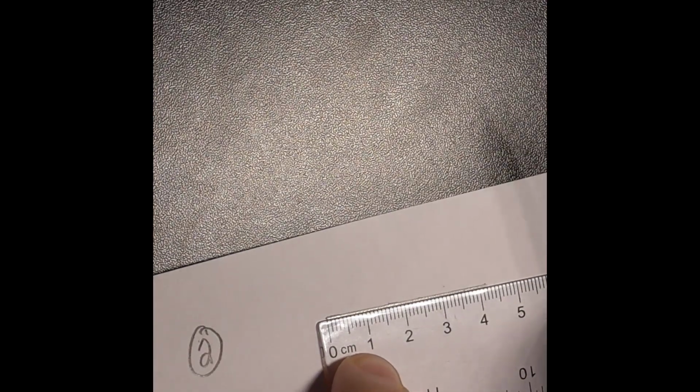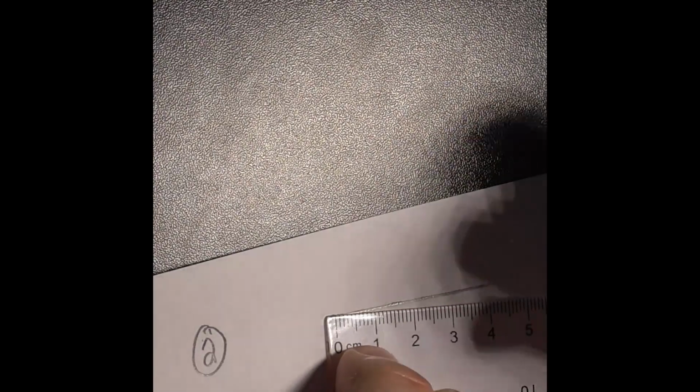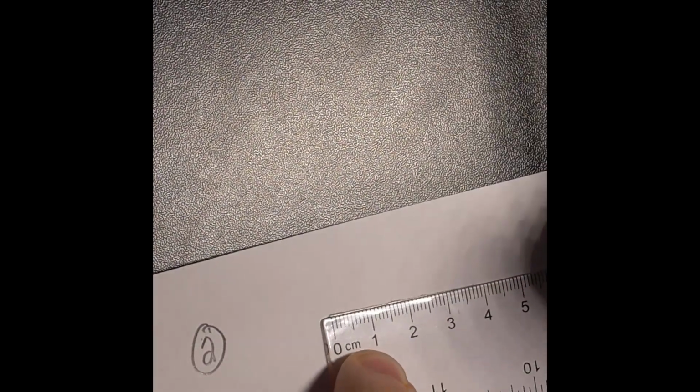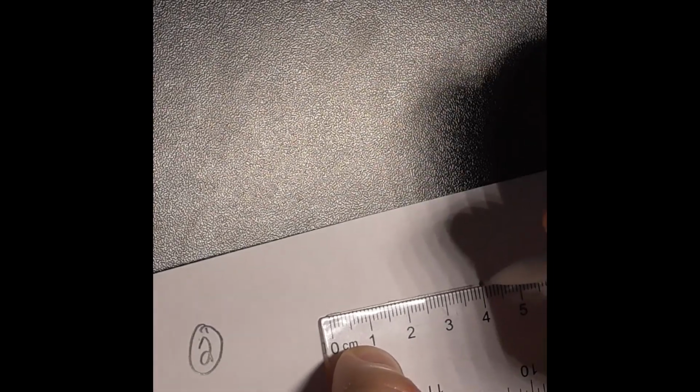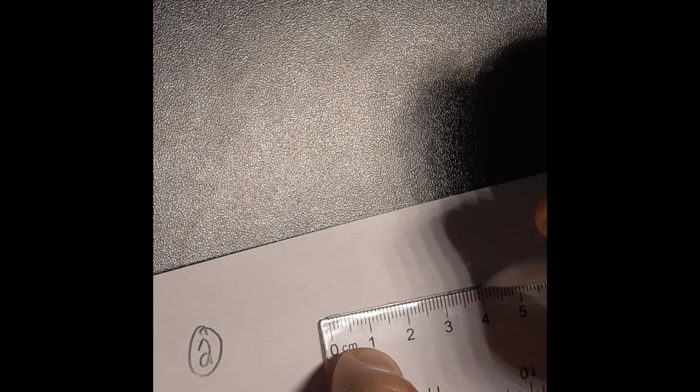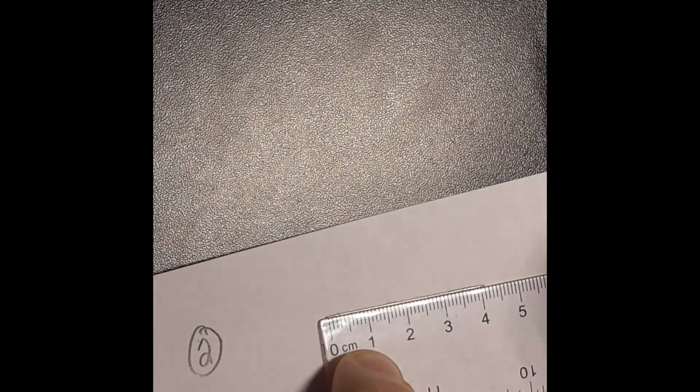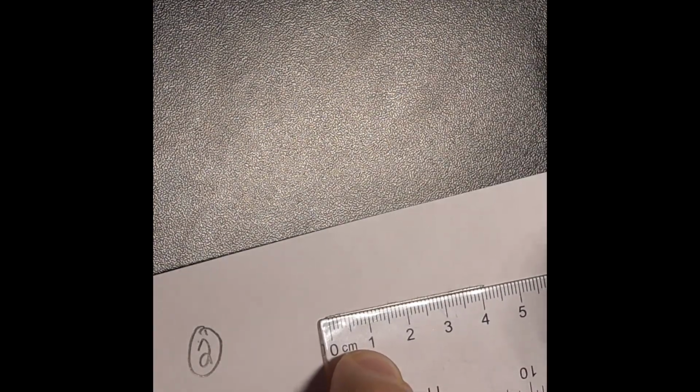And there's my... slightly longer than 4 centimeters. Let me erase a little bit here and adjust. So I'm going to remeasure. I went 1 tick mark too far, it looked like. So there is a 4 centimeter line.